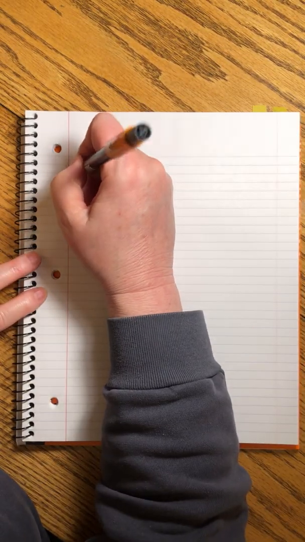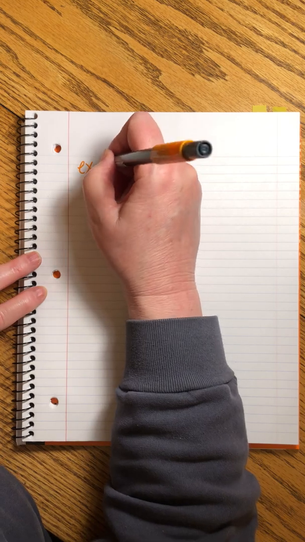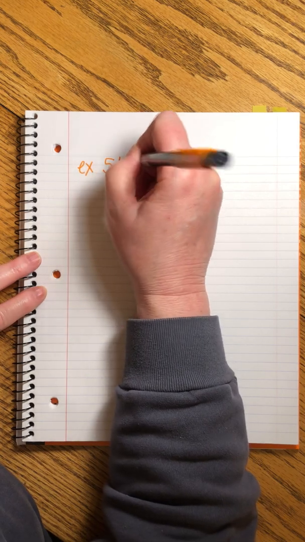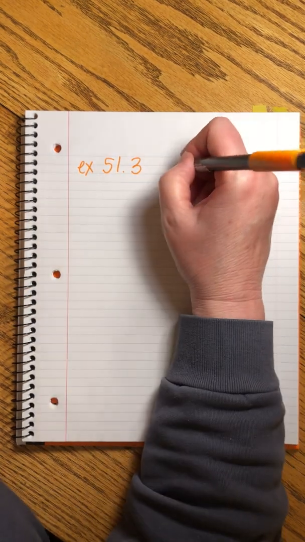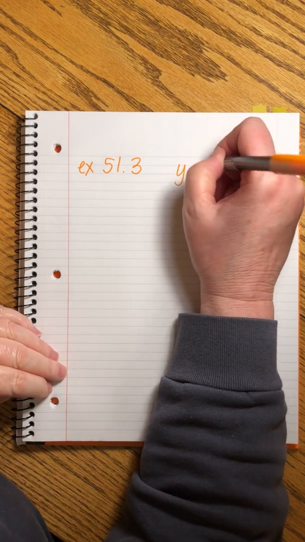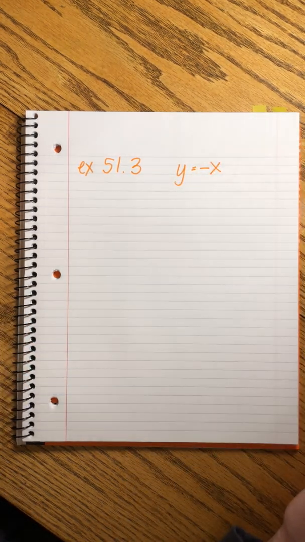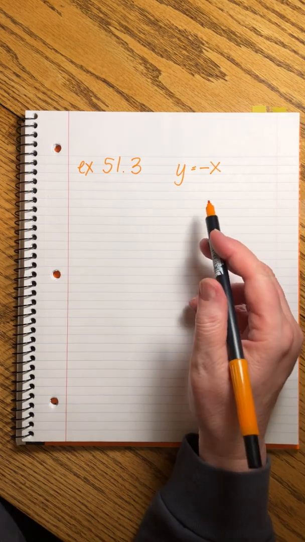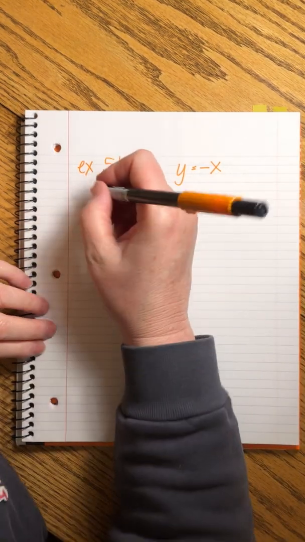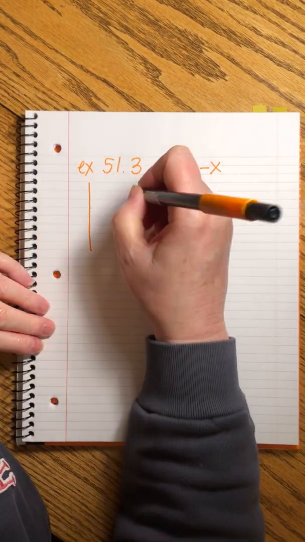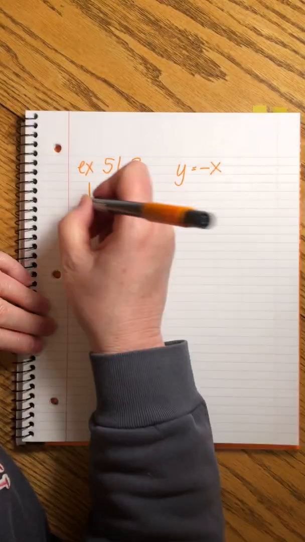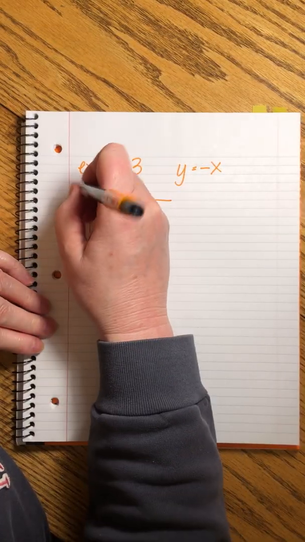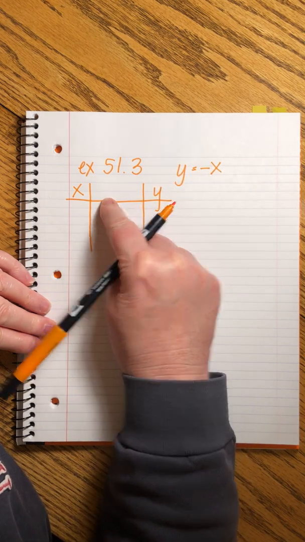This one is going to be so easy, it's going to look hard. We're supposed to graph the equation y equals minus x. What? There's no calculation. How do we do this? Don't worry, it's easy. We draw the table our way. The x goes there, the y goes here. Here's the workspace.